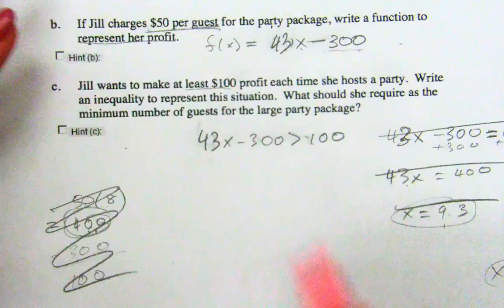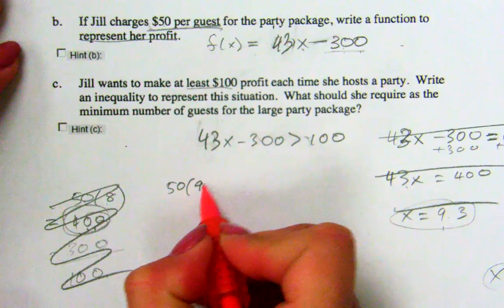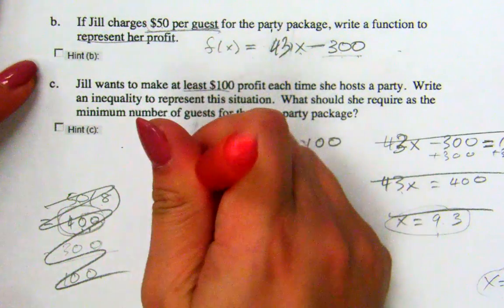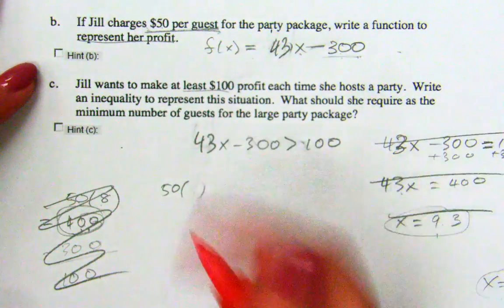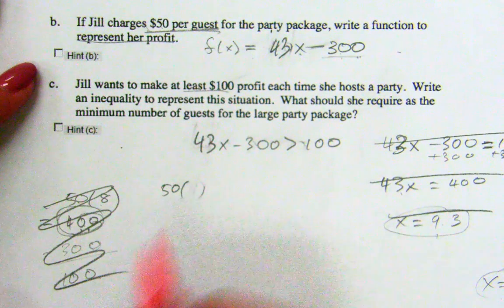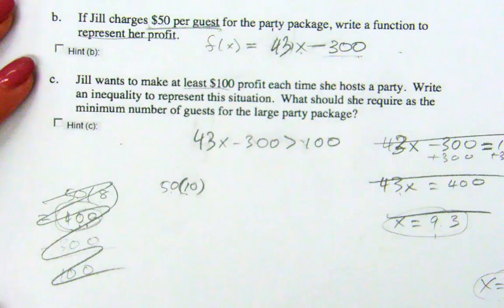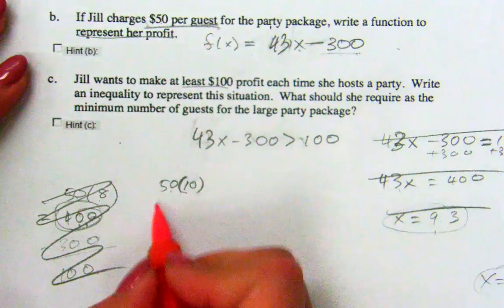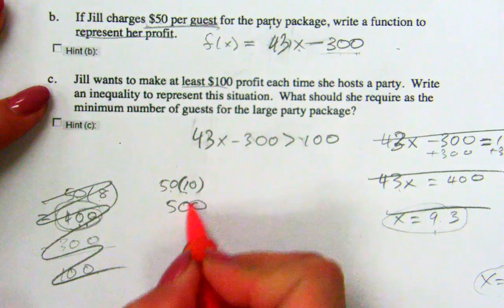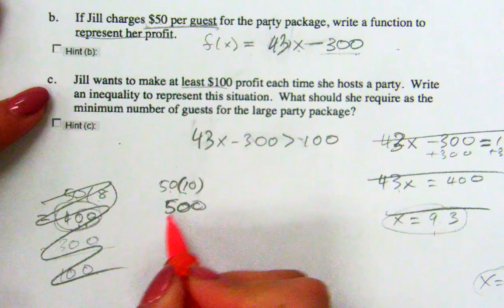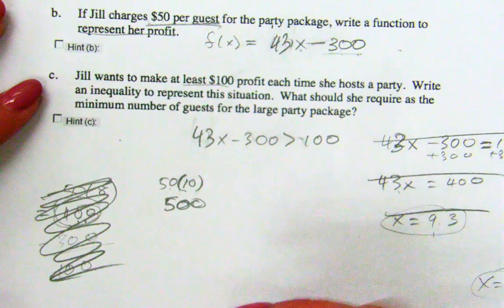So here's how this is going to work. So 50 times 9. No, not 9. At least 10 people, because 9 is too... You won't make $100. You're going to make less than that. So 10 people show up. So that means $500 per person. So that means $500 for the entire party. Now, 500, this is how I'm going to check. 500 for the entire party.